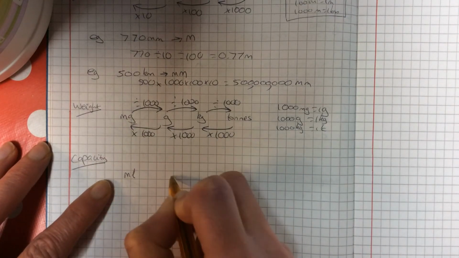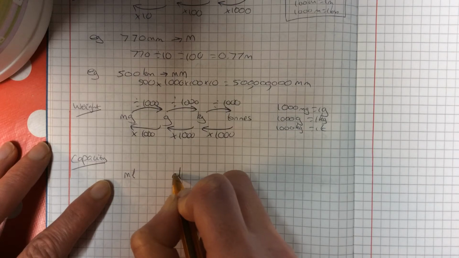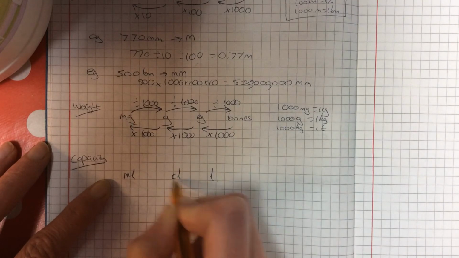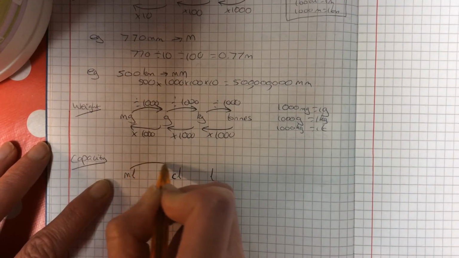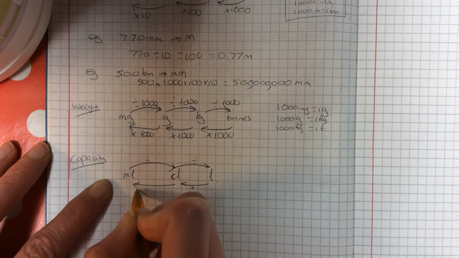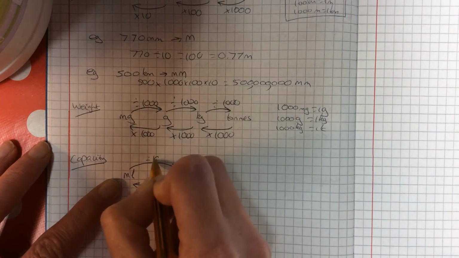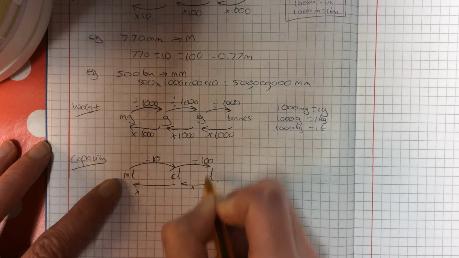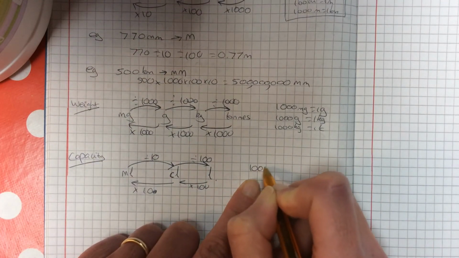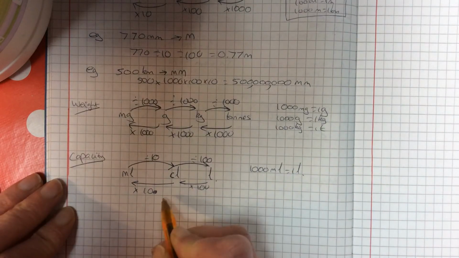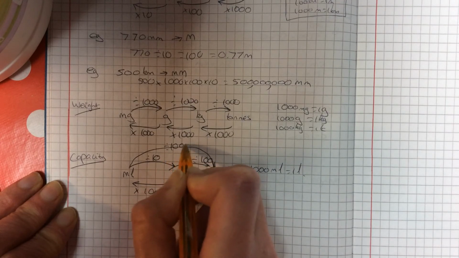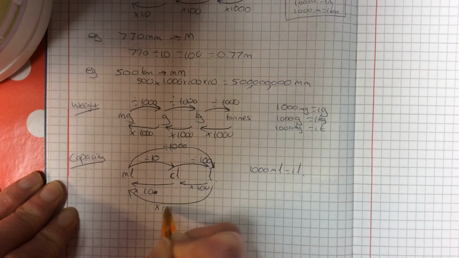And then the last one we're going to look at is capacity. The smallest one's millilitres, centilitres, so like centimetres, only it's centilitres, and then litres. You don't use this one as much, but you still need to know it. Divide to go up, multiply to go back. Millilitres to centilitres is 10, and centilitres to litres is 100. Now you're probably more familiar with 1,000 millilitres equals 1 litre. So quite often in this one, we bypass the centilitres and just go straight up to litres.